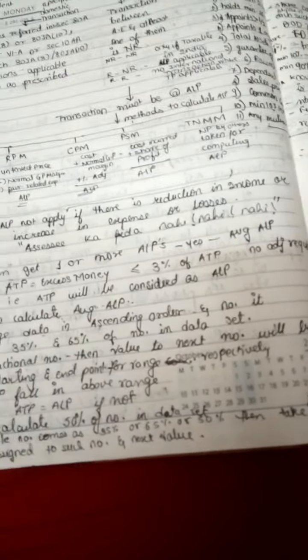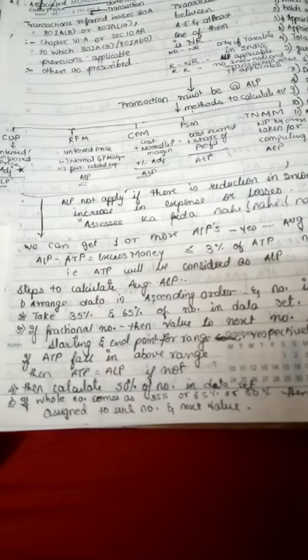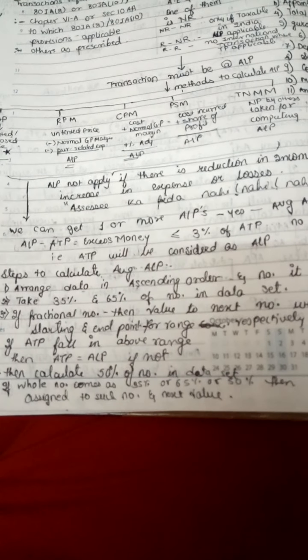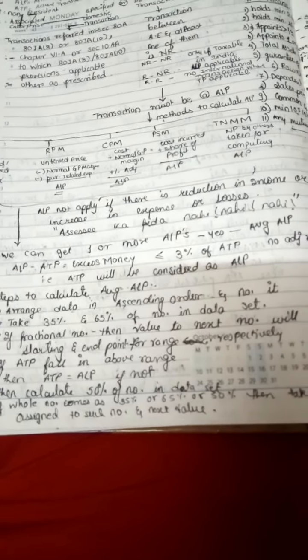Okay, so now shifting to the next, we can get one or more ALPs by using the above methods, and then we have to take the average ALP. The tolerance band, that is ALP to ATP, is 3%.